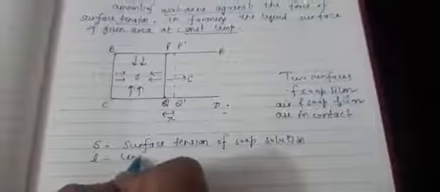Now let S be the surface tension of the soap solution which we have taken, and L the length of wire PQ. You can see this wire PQ, its length is L. As we have already explained, there are two films where soap and air are in contact, one on this side and another on its back side.